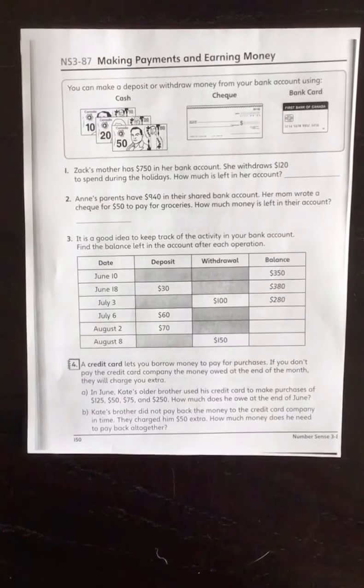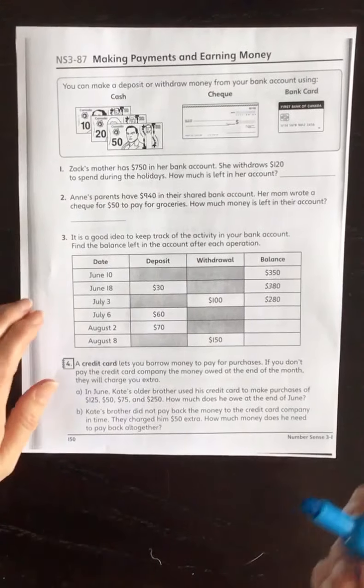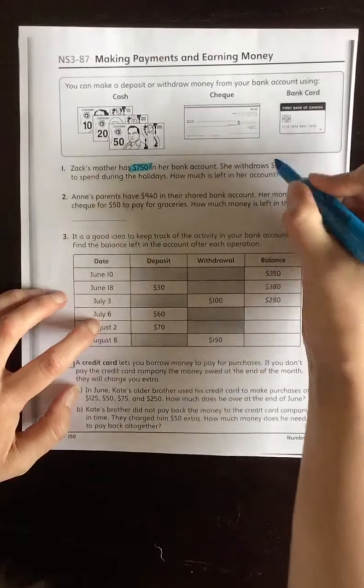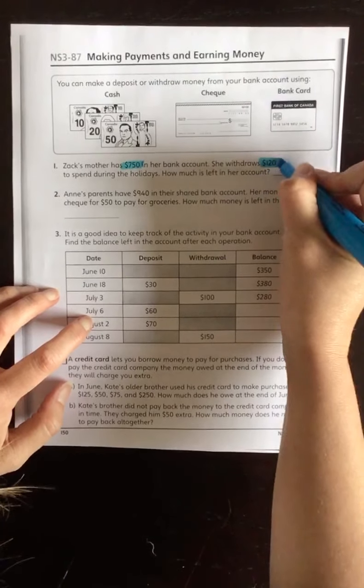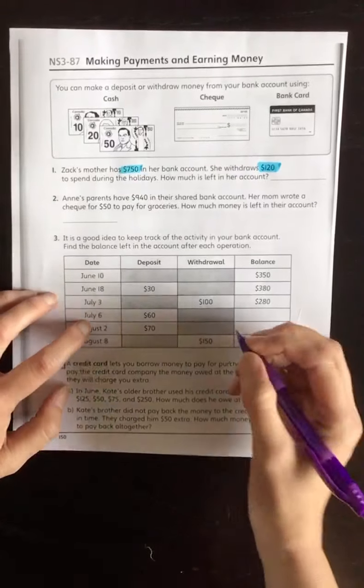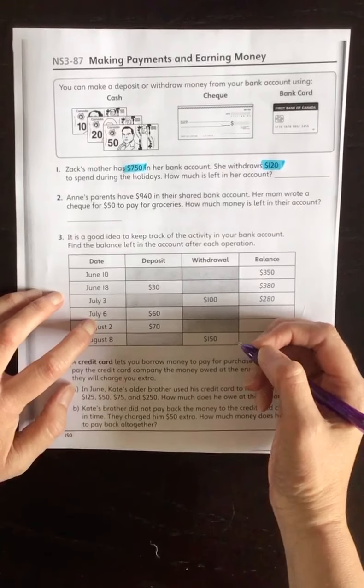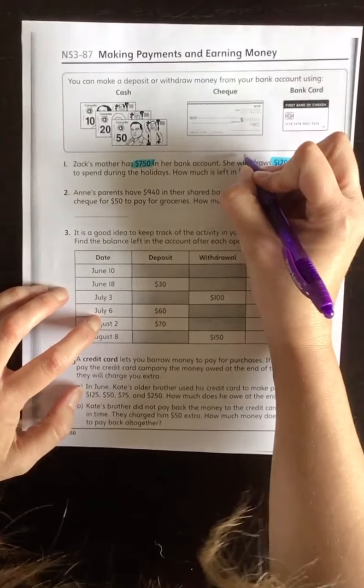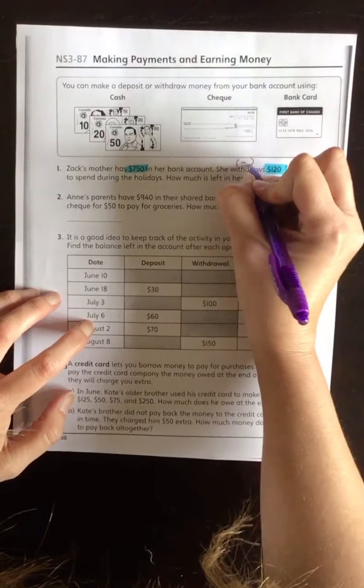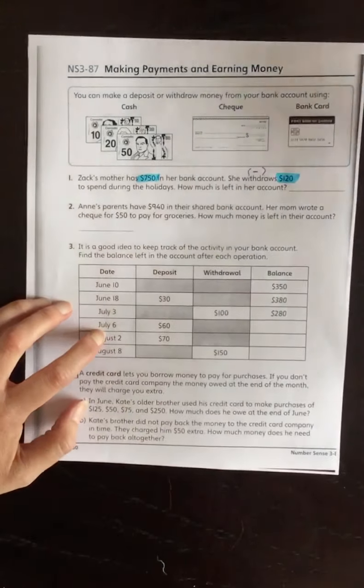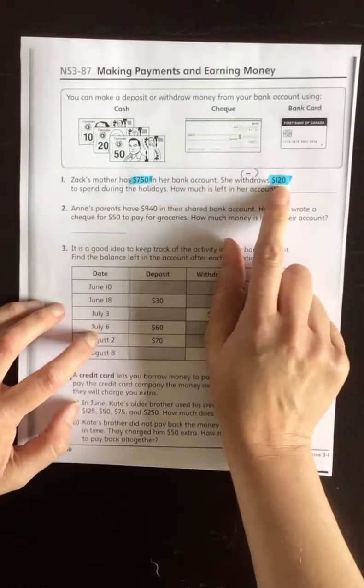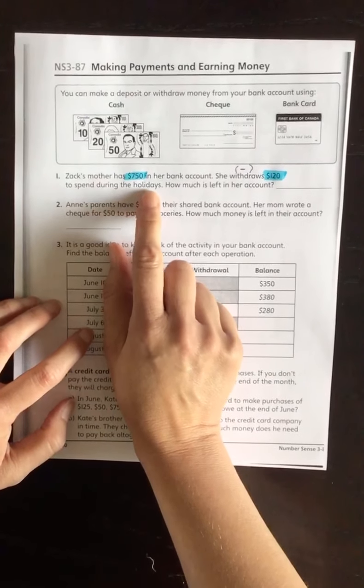It says Zach's mother has $750 in her bank account. So the number 750 is important to this question. She withdraws 120. Now, who remembers what withdraws means? Lauren, do you know what withdraws means? No. It means to take money out of your account. So remember, this is a subtraction question. So she withdraws $120 to spend during the holidays.